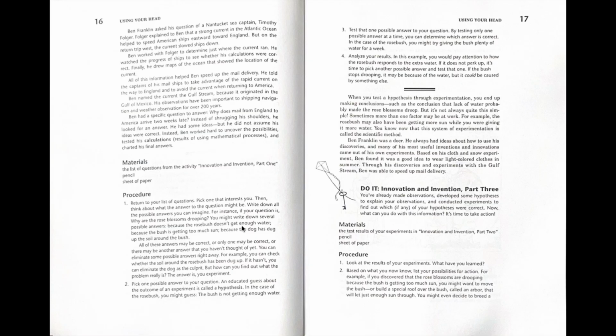Because the rose bush doesn't get enough water. Because the bush is getting too much sun. Because the dog has dug up the soil around the bush. All of these answers may be correct, or only one may be correct, or there may be another answer that you haven't thought of yet. You can eliminate some possible answers right away. For example, you can check whether the soil around the rosebush has been dug up.